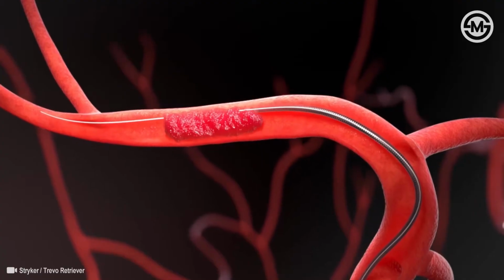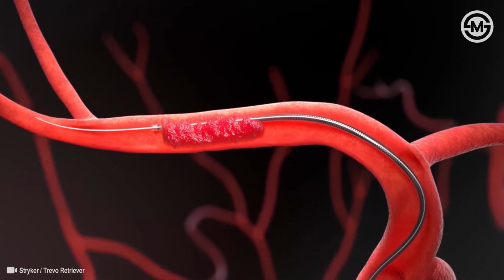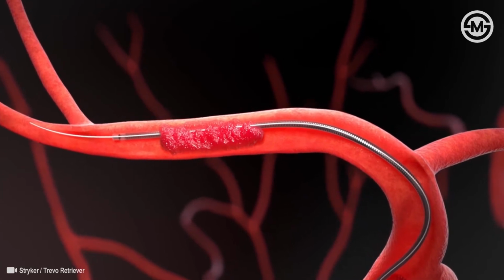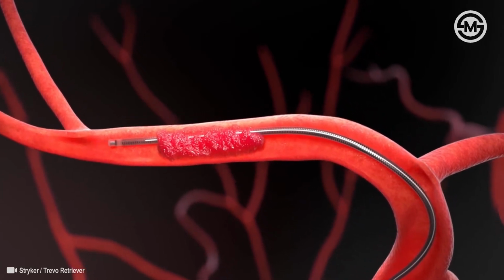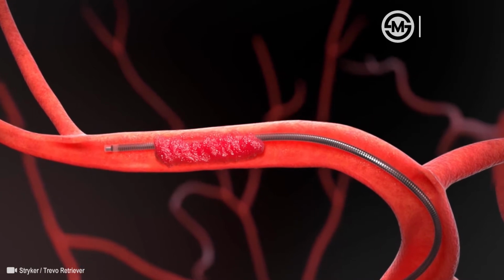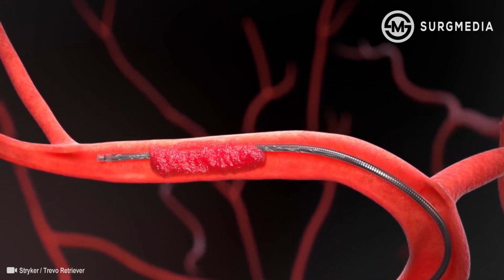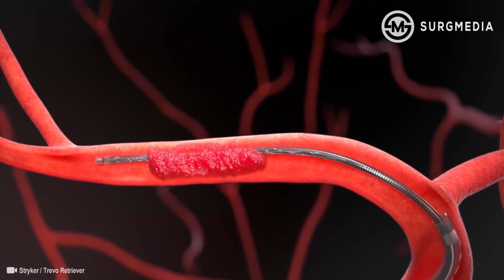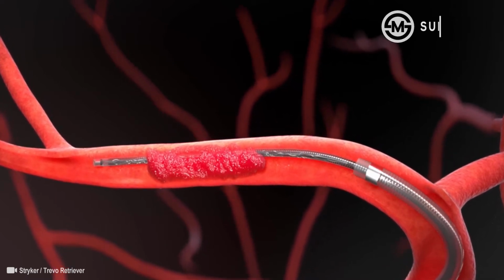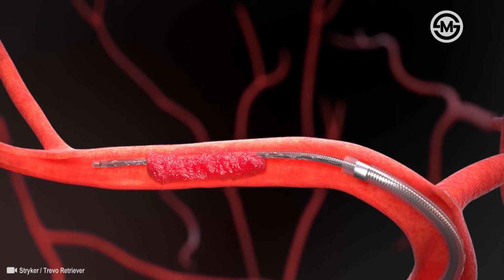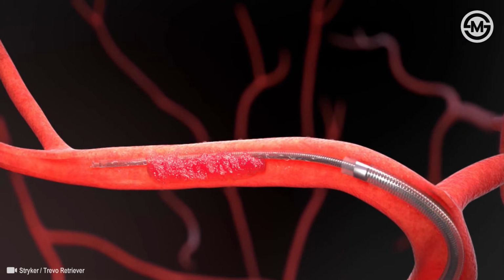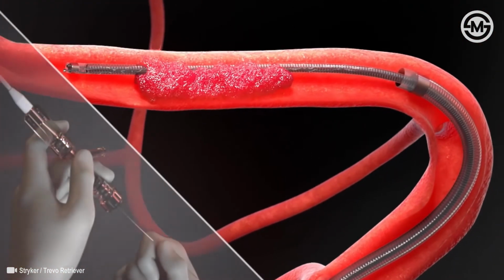With the aid of a guide wire, the microcatheter is advanced through the occlusion and positioned distal to the clot. The guide wire is then removed, and the Trevo Retriever is advanced through the microcatheter. A Catalyst distal access catheter may be advanced over the microcatheter and positioned just proximal to the clot. Unsheath the distal tip of the retriever.